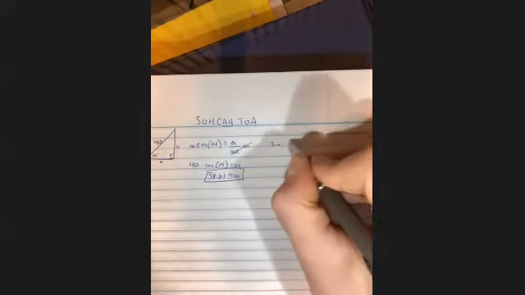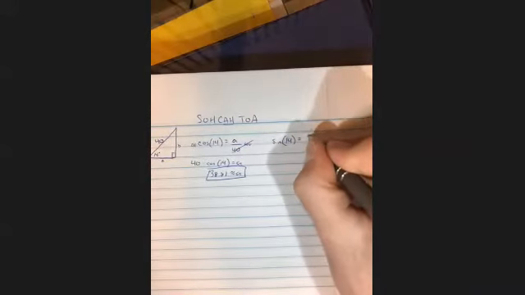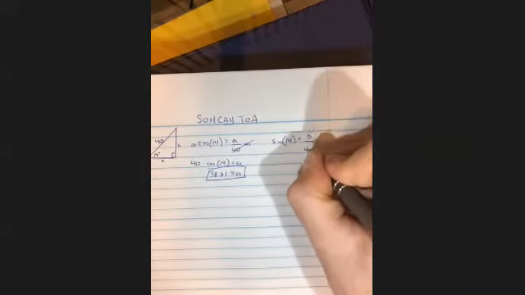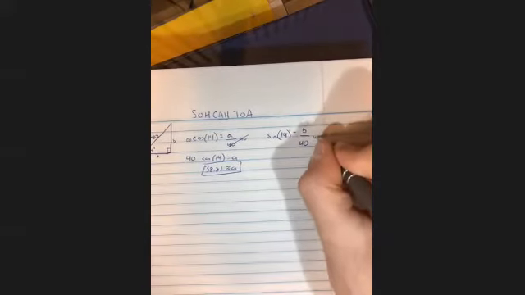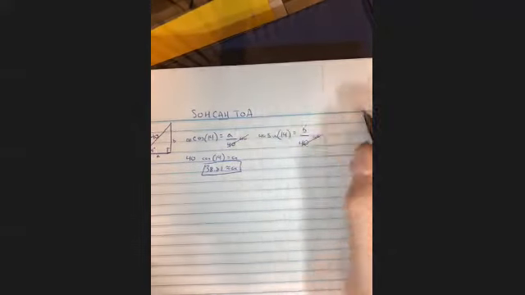So sine of 14 degrees is equal to, we said that was opposite over hypotenuse, so B over 40. Hey, both of these are solved pretty easy. I can just multiply by 40, multiply by 40.